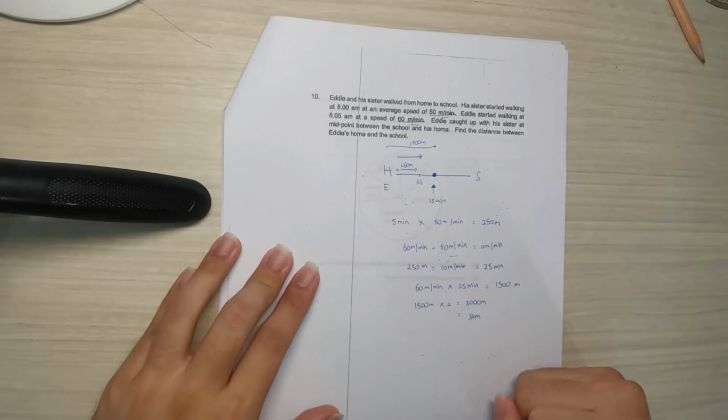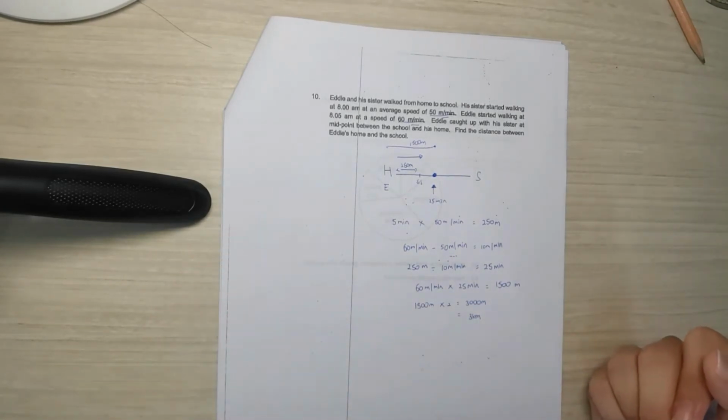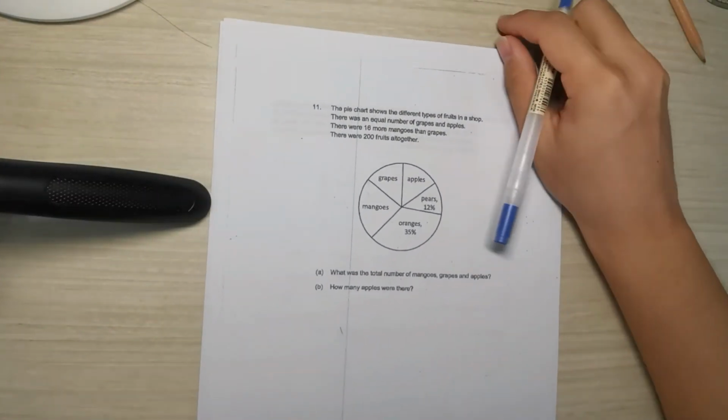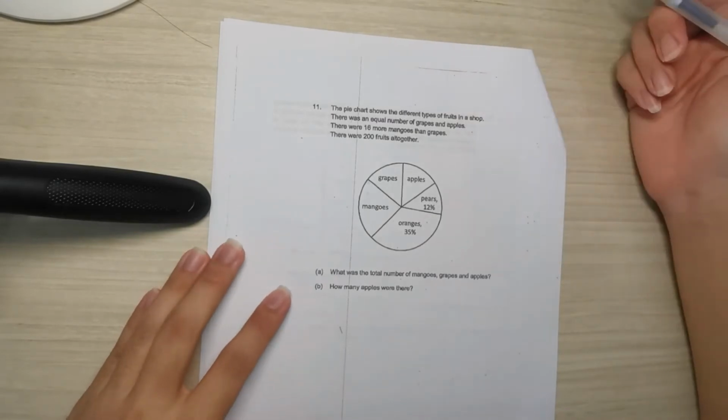Okay, next, question 11. The pie chart shows the different types of fruit in the shop.